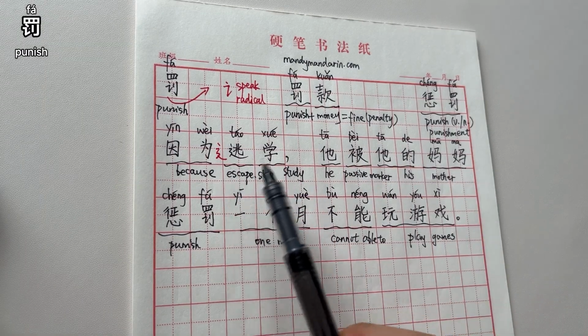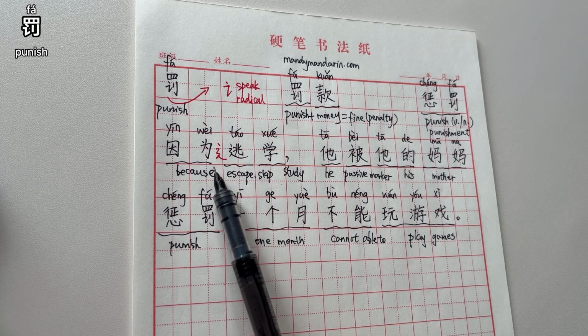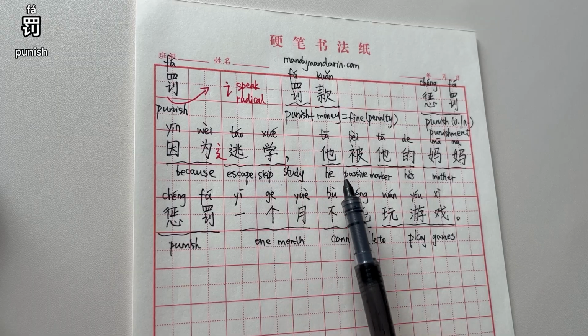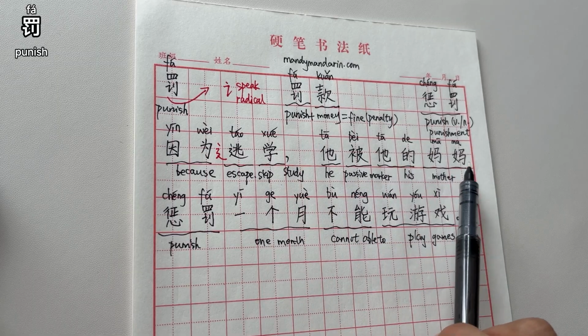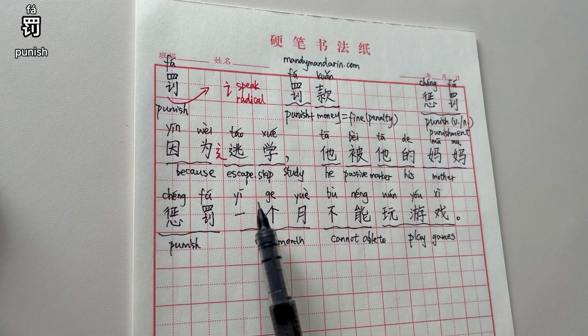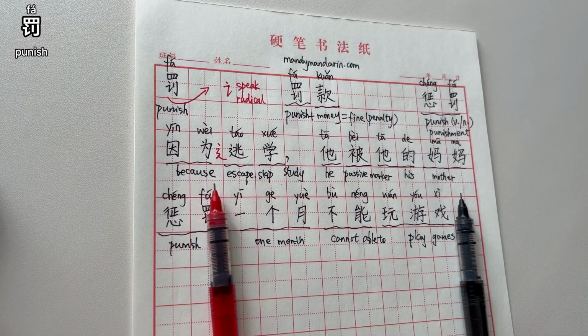Okay, so the whole sentence: 因为逃学, because of skipping school, skipping class. 他被他的妈妈惩罚, he was punished by his mom. And here is the punishment. 一个月不能玩游戏, for 1 month, he cannot play games.